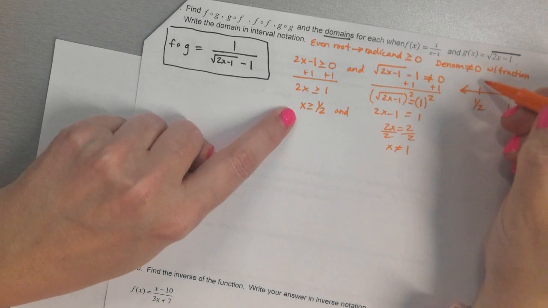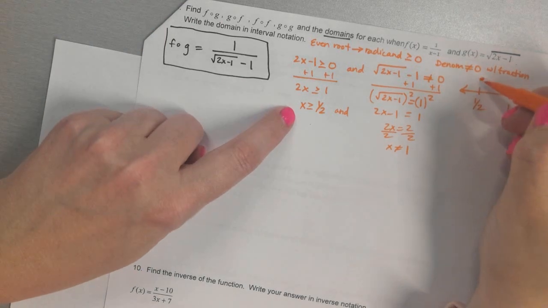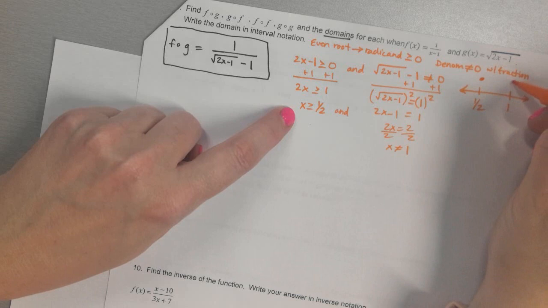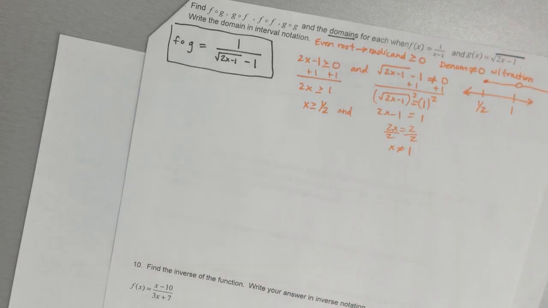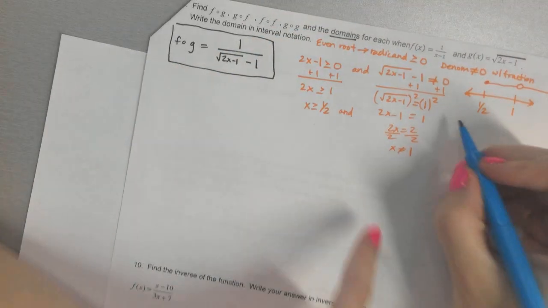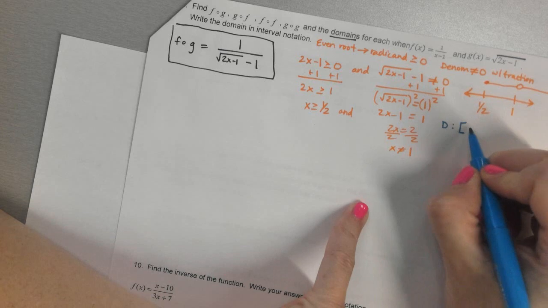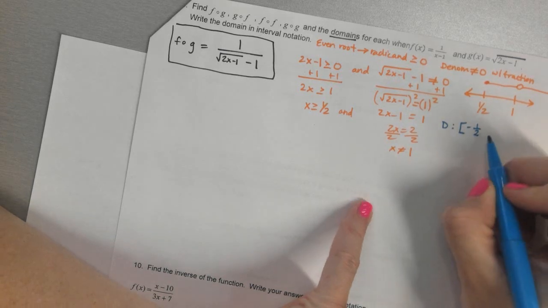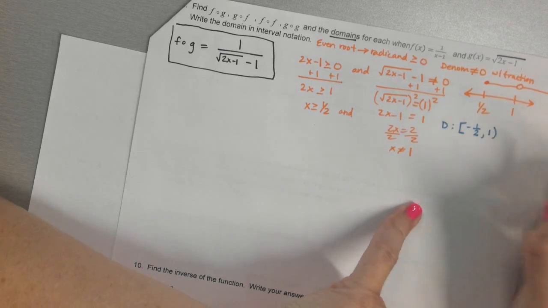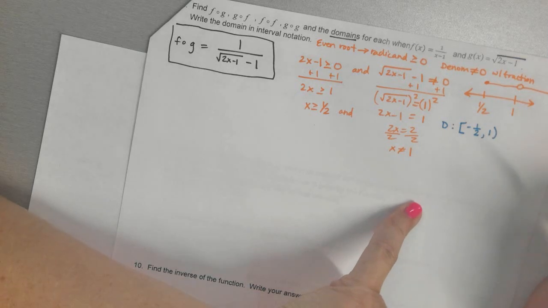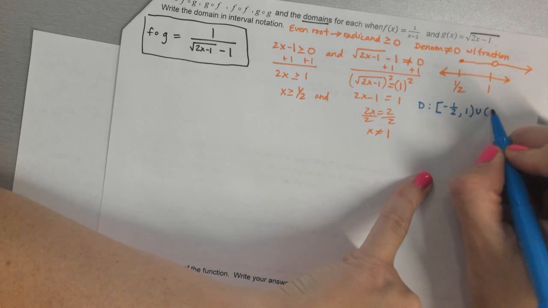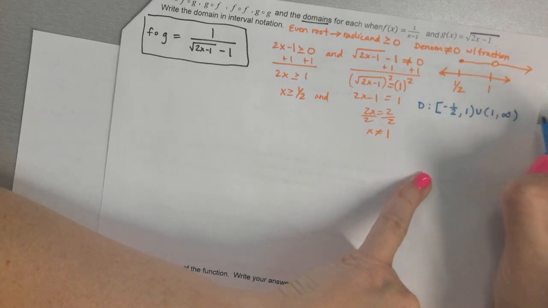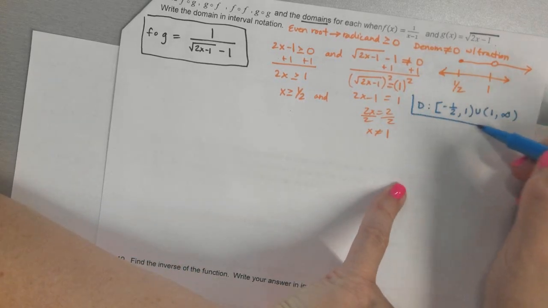You know that x has to be greater than or equal to 1/2, but it also can't include 1. So you have to say this in interval notation. If you have a closed circle, that means you have a hard bracket, so it's 1/2. It goes to 1. Because it can't equal 1, it's a soft bracket. And then in union with 1 to positive infinity. So this is your domain.